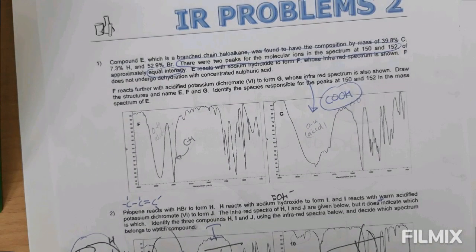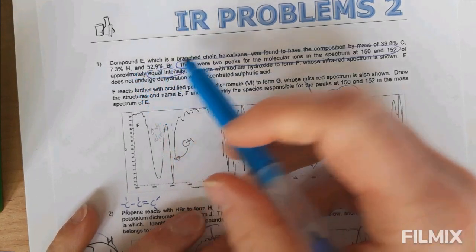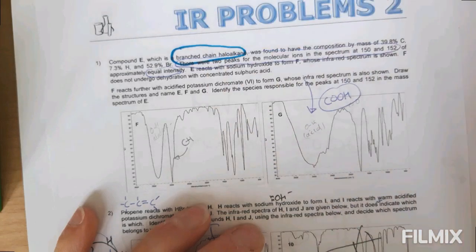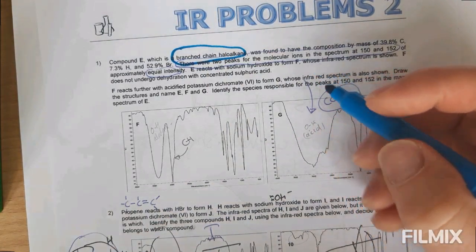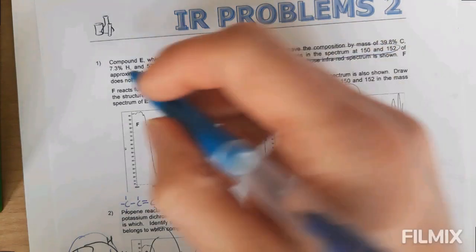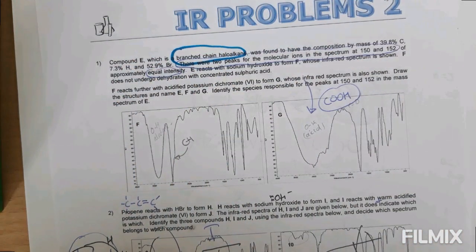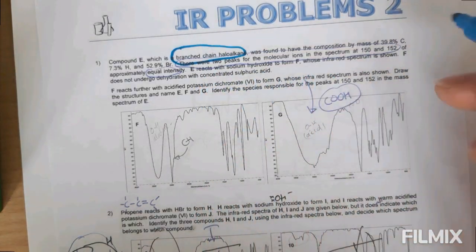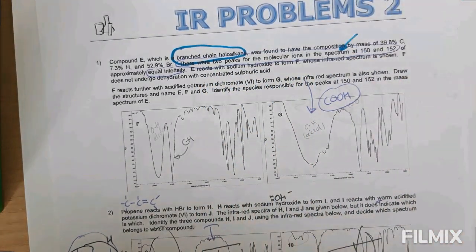Now, the question that we had yesterday, in the last video I made, starts off by saying compound E is a branched chain haloalkane. Now you need to know what those words mean, branched chain and haloalkane. You need some facts. It says it was found to have a composition by mass. You need to know about empirical formulas. There were 2 peaks for molecular ions. You need to know about mass spec, otherwise that sentence can throw you.